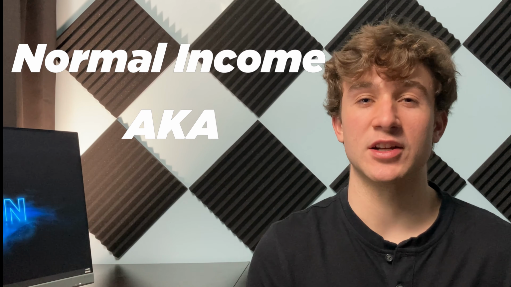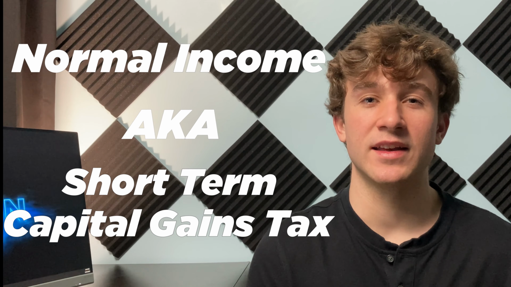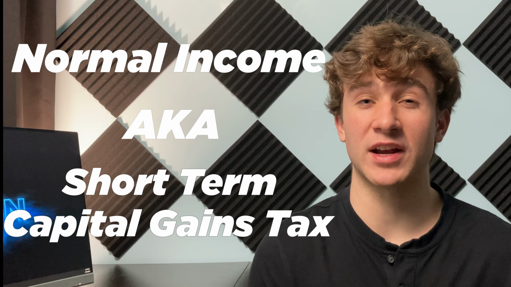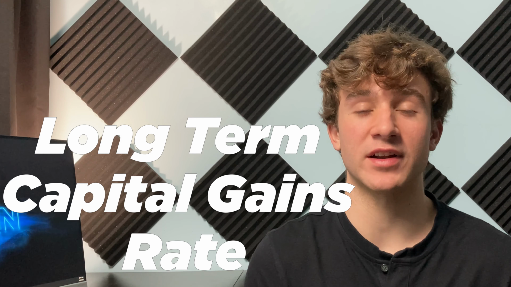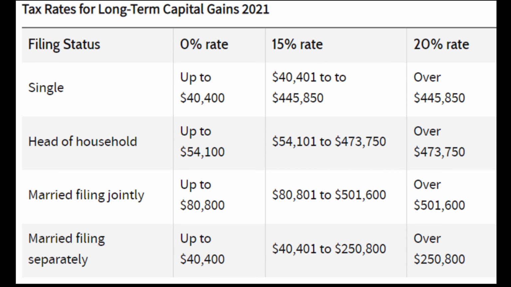Dividends are either taxed as normal income, which is known as short-term capital gains tax. This is the higher rate and the one we want to try to avoid. Or our dividends can be taxed at the long-term capital gains rate. This is the same rate you would receive if you sold a stock after owning it for 1 year. We want to ensure that all of our dividends are being taxed at the long-term capital gains rate and not the short-term.